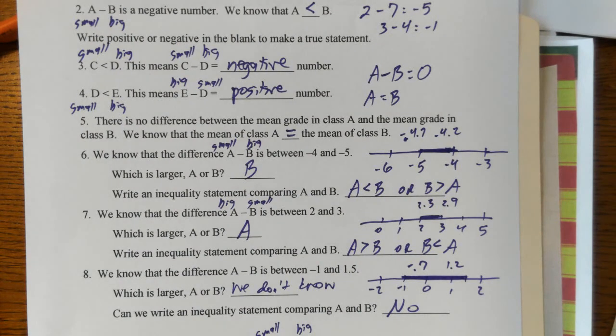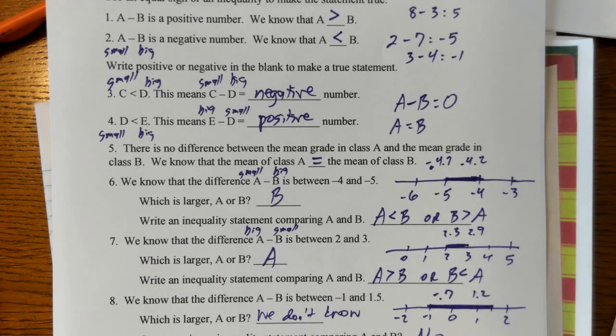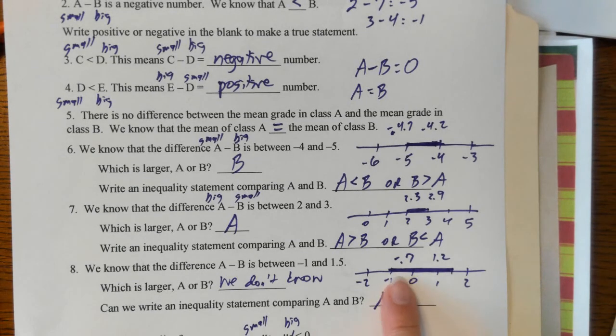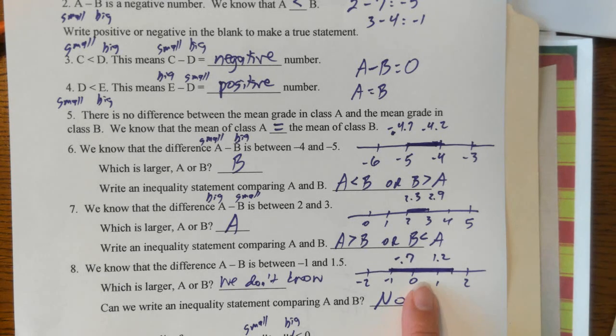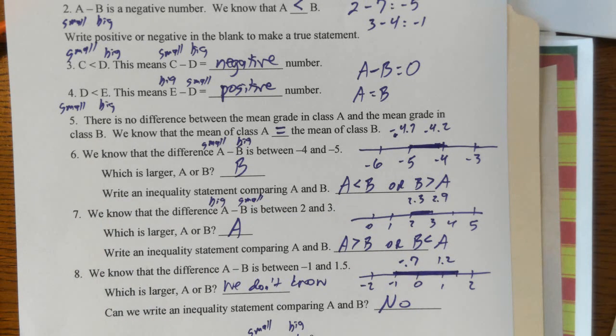So this intro to Chapter 11, it's not really a lot of problems to work. It didn't even have any numbers, really. We were just trying to think about the relationship between two values and whether the subtraction came out to be positive or negative. If the subtraction worked out to be positive, we knew the big number was first. If the subtraction worked out to be negative, we knew the big number was second. And if the subtraction works out to be 0, we know the two numbers are the same. If the subtraction worked out to be a range from negative to positive, then we don't really know which one is bigger, the first one or the second one. That's going to come up as we work in Chapter 11 with some more hypothesis test problems. So we just want to think about this relationship between numbers.